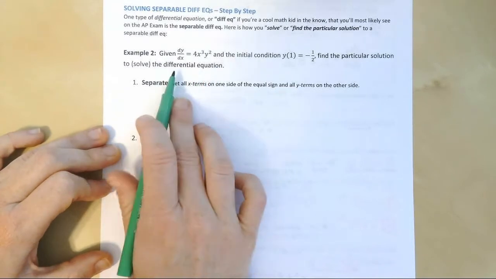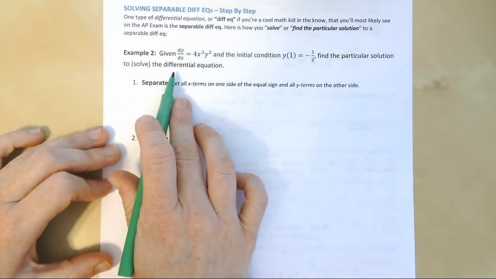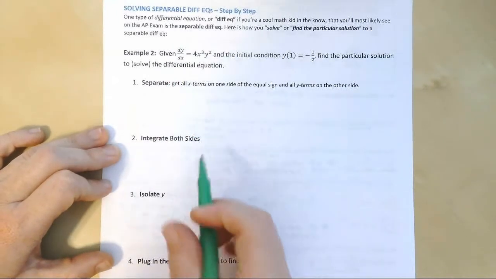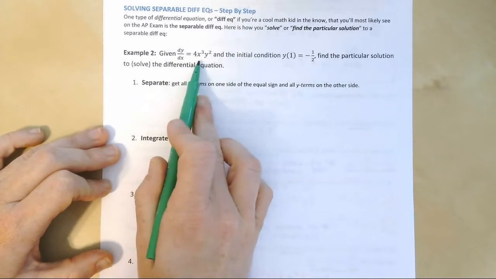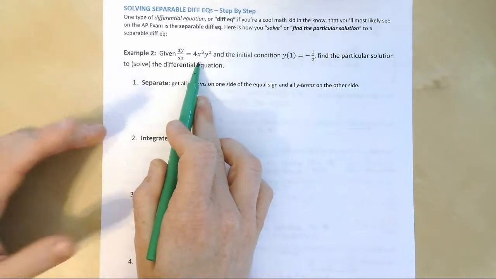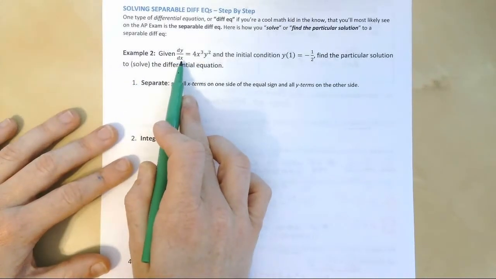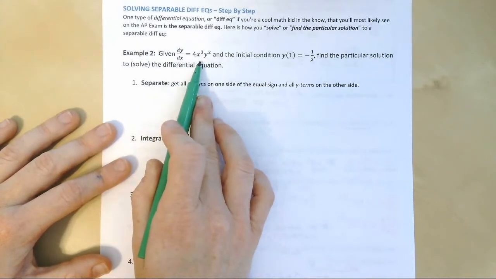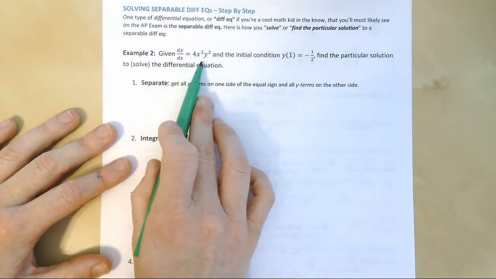Sometimes it might not say differential equation, and you have to recognize that it's a diffie q and then use this method. So how do we know this is a diffie q? It just means that there's a derivative involved. We have dy dx equaling something. This is a differential equation.